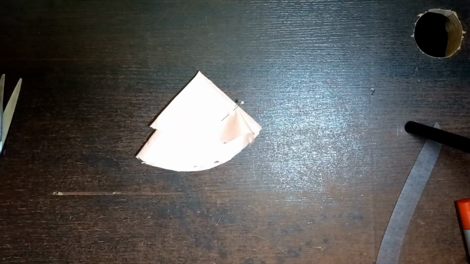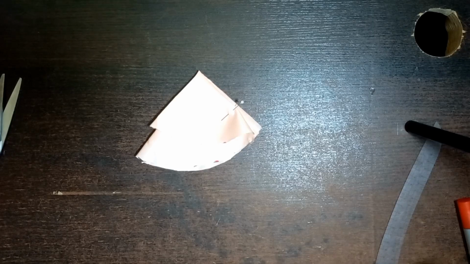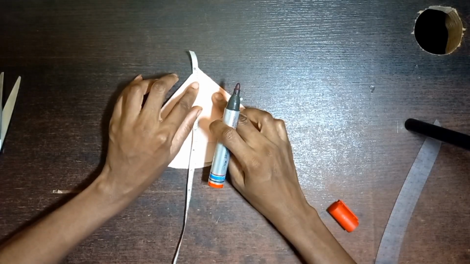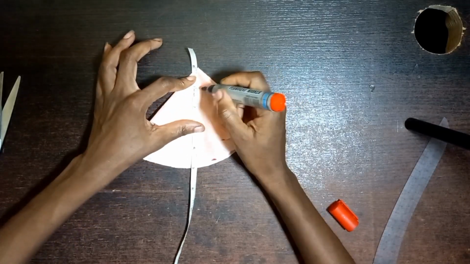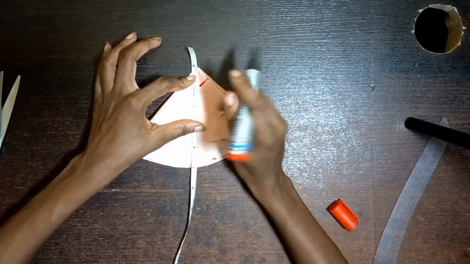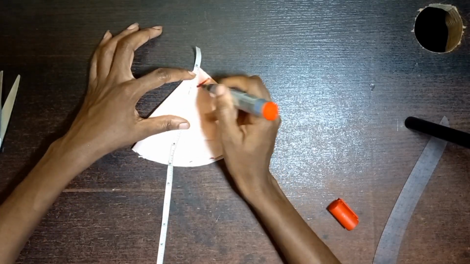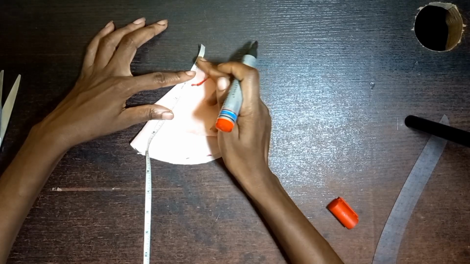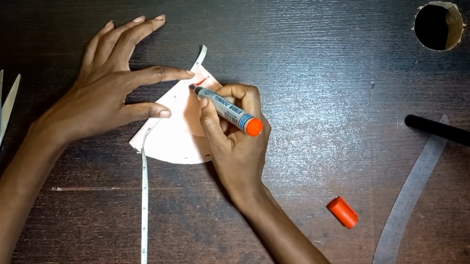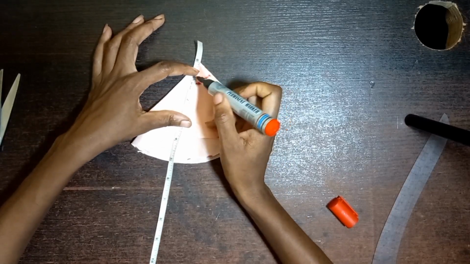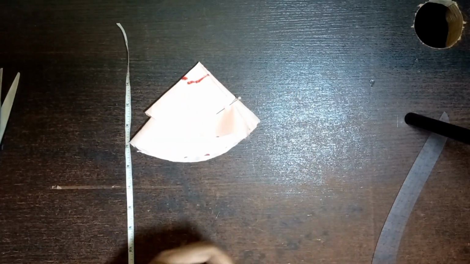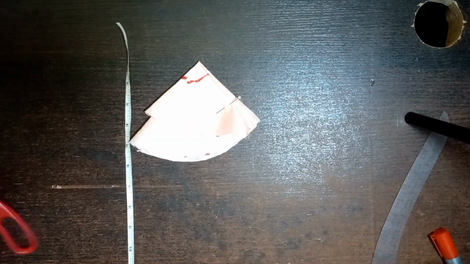Then what you're going to mark now is your radius. So whatever your waist radius is, you're going to mark. For this one, I'm going to use 1 inch. Continue to mark like this while your 0 is touching the apex. So this is the waist radius marked out. Then you're going to cut.